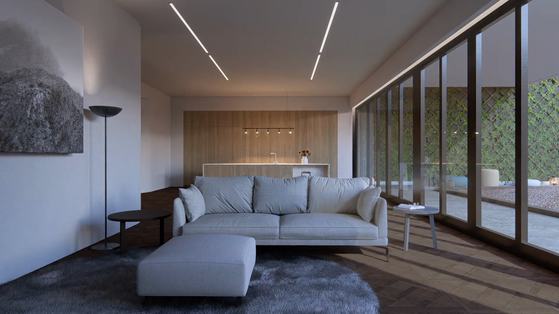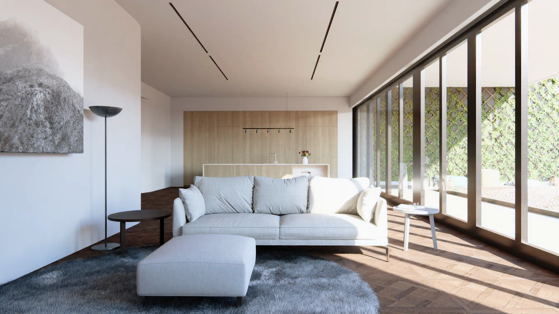Once again, in under 10 minutes of work, we've been able to achieve an incredible result. Designing and rendering interiors can be fun and exciting. It doesn't get any better.